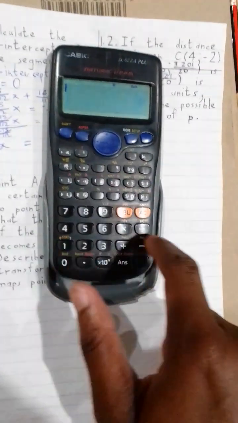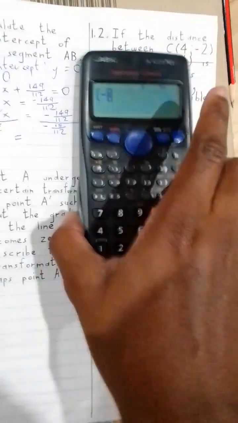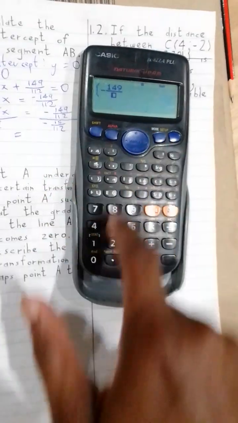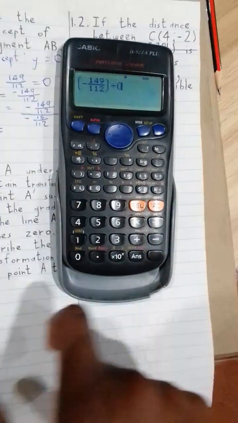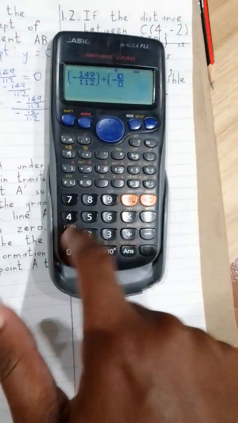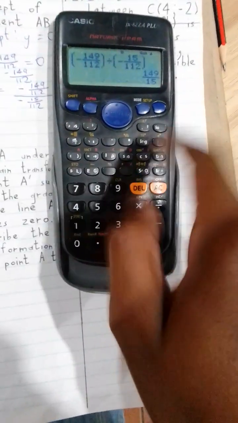So x is negative 149 over 112 divided by negative 15 over 112, which is 149 over 15.